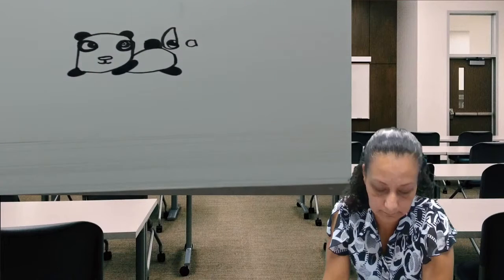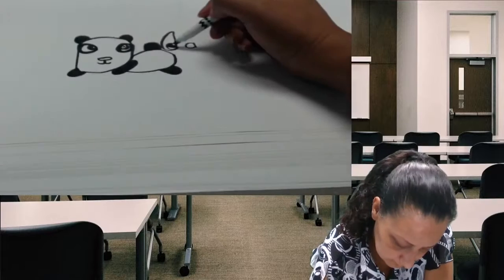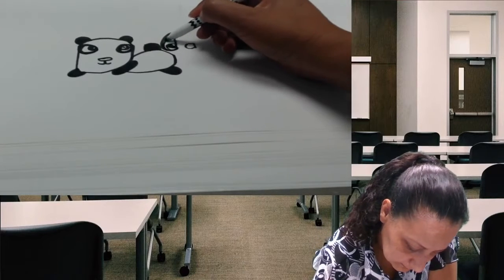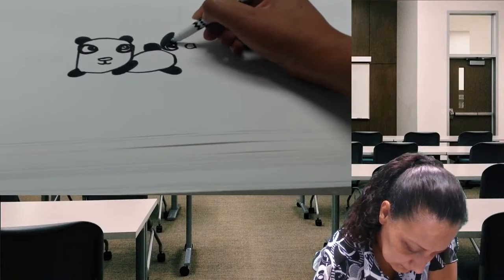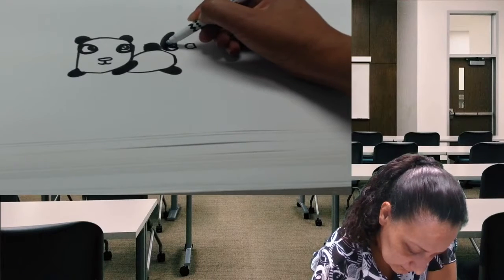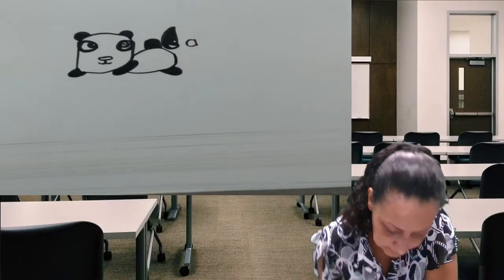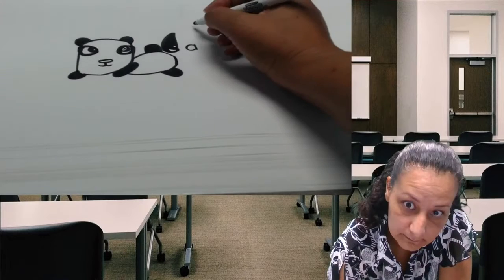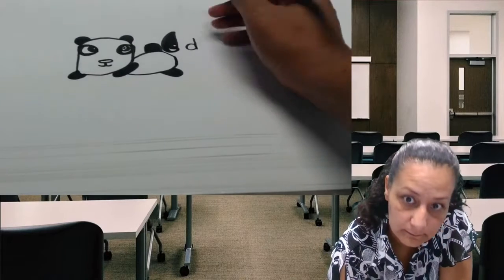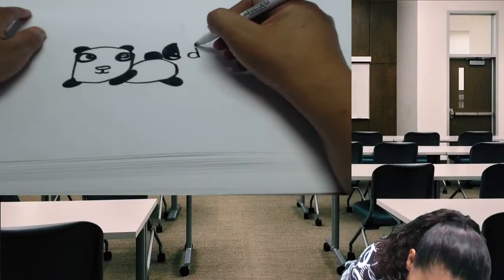So the D, we're turning that into an I, and we're gonna color it in because pandas have dark circles around their eyes. And for the A, we're gonna make another I, similar to the one we just did. So this panda is gonna be big.